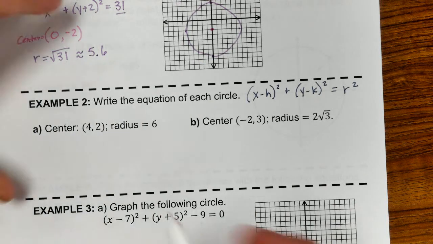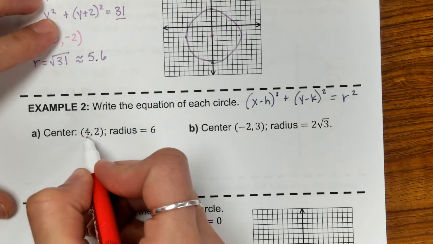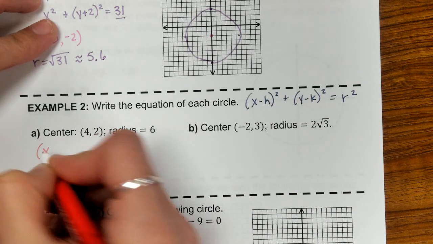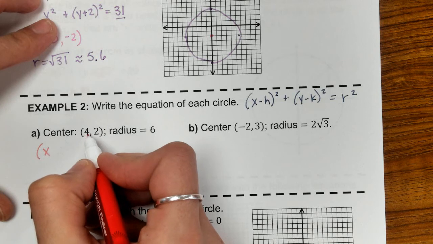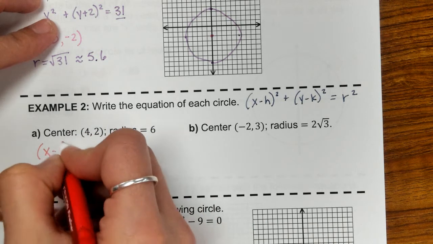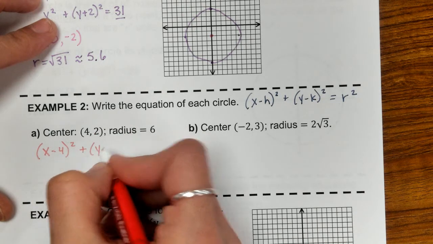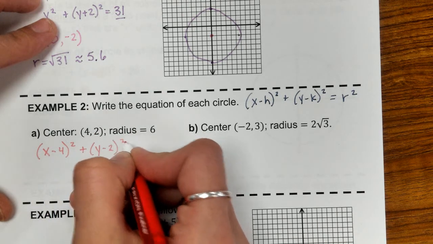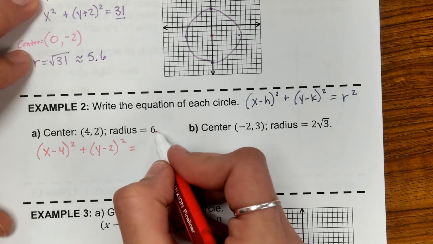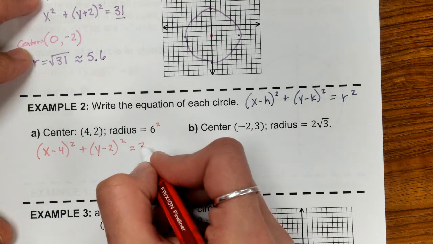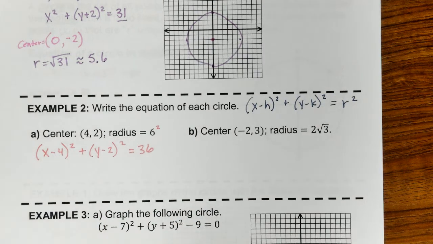We'll start off with our h and our k, okay, the 4 and the 2. We need to remember we have to change that sign. So we have x minus this number right here. So minus 4 squared plus y minus the 2 squared, all equal to your radius squared. So you have to square your radius to 36, and then there's your equation. Okay, just plugging everything in.